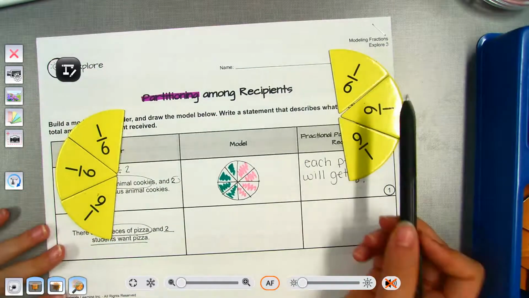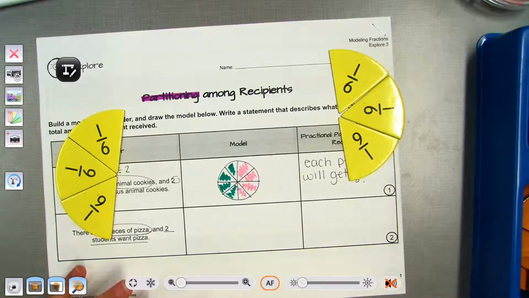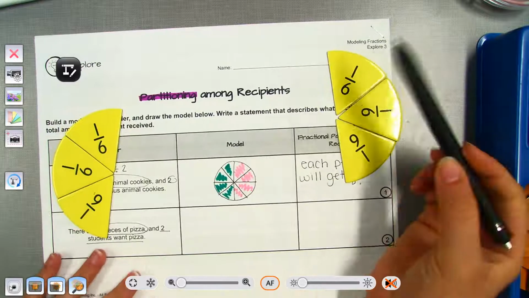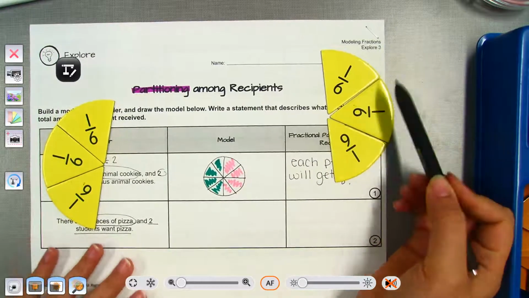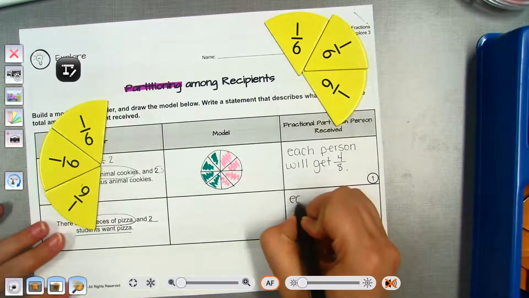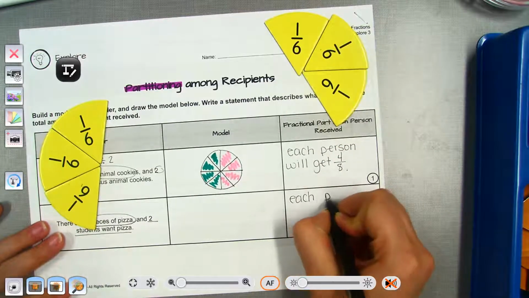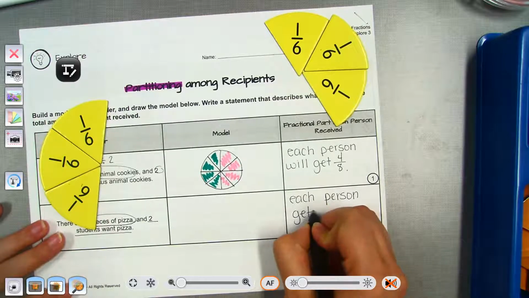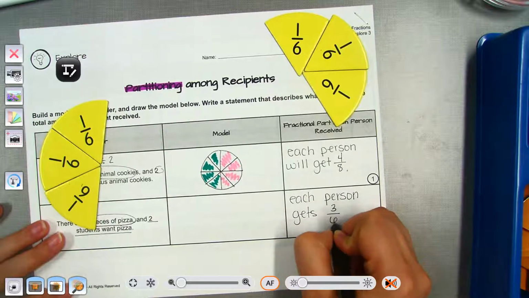So if you notice, let's count how many pieces each student's going to get. 1/6, 2/6, 3/6. 1/6, 2/6, 3/6. So each person gets 3/6 of the pizza.